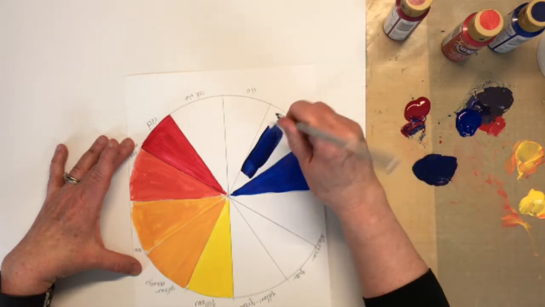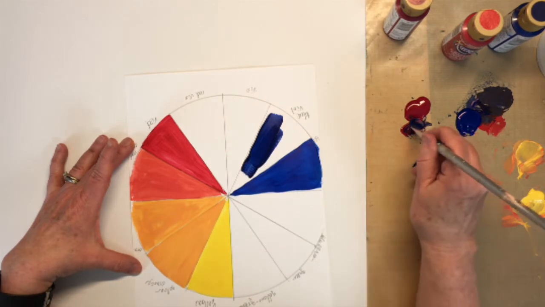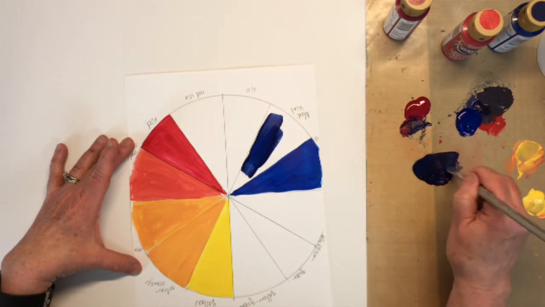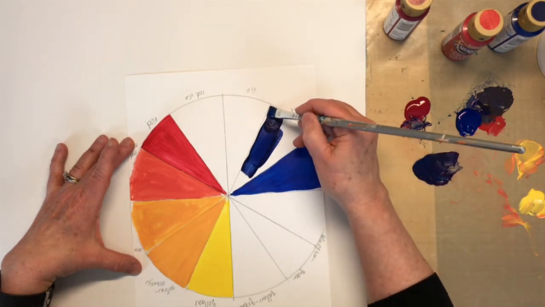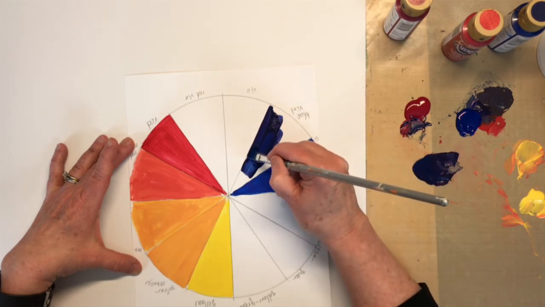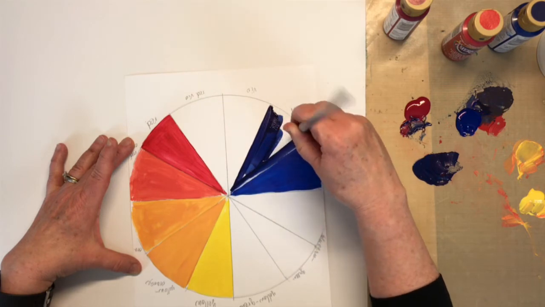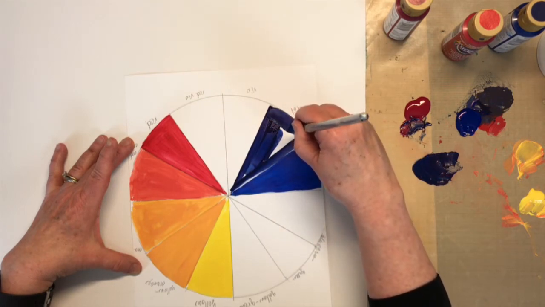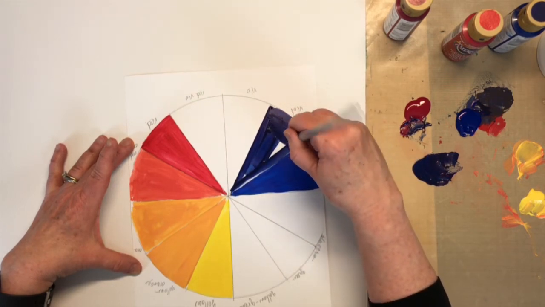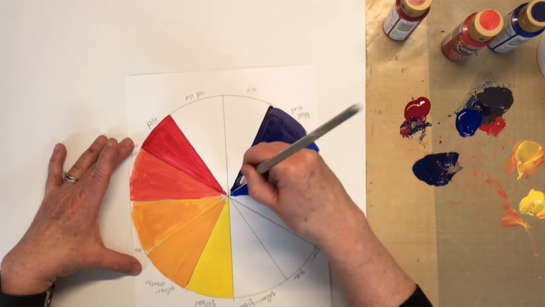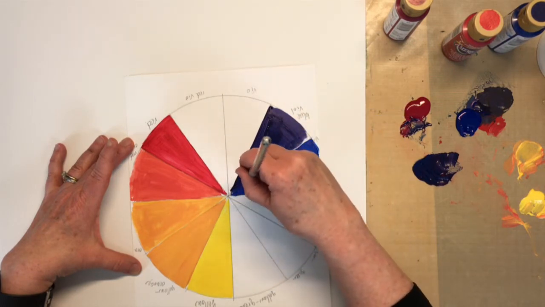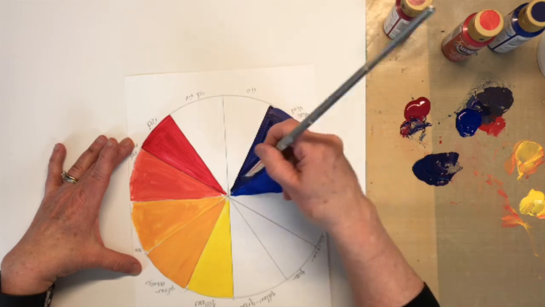Do you remember the Crayola crayons? There was always the blue violet and the red violet, as well as the violet. This is what we're trying to replicate here: a violet that's got more blue in it, and then a violet that has more red in it, and then a violet that's straight up the middle.